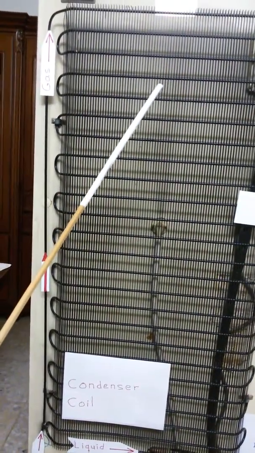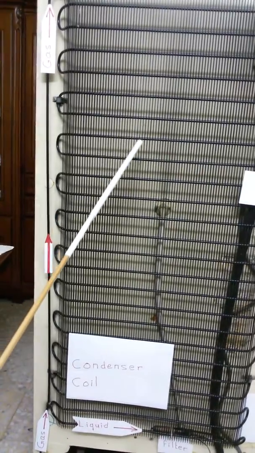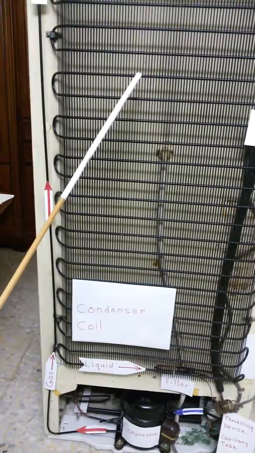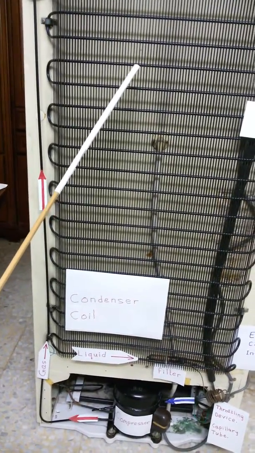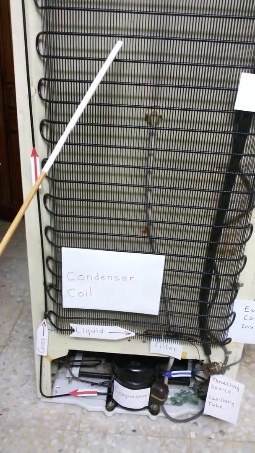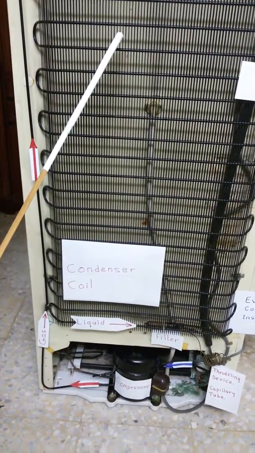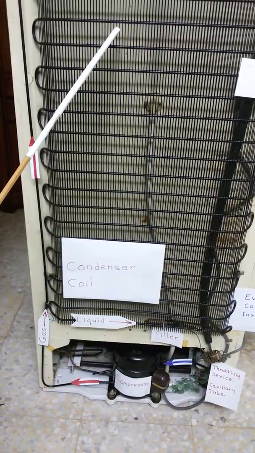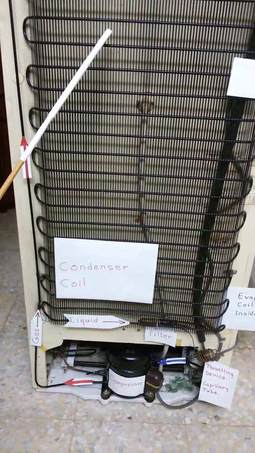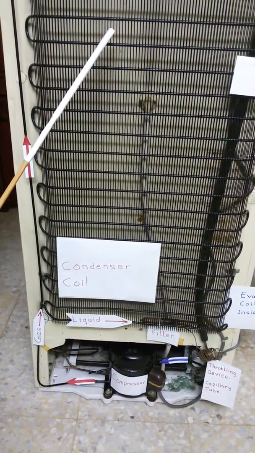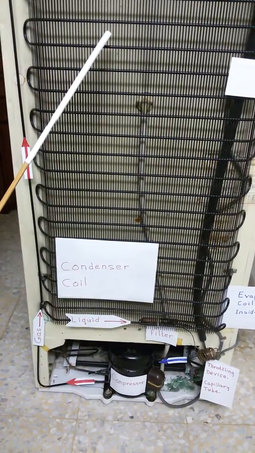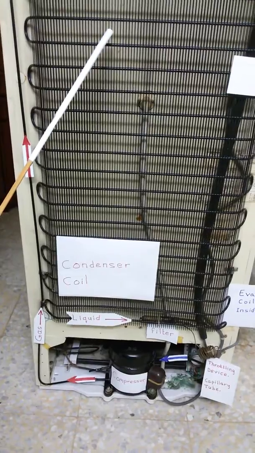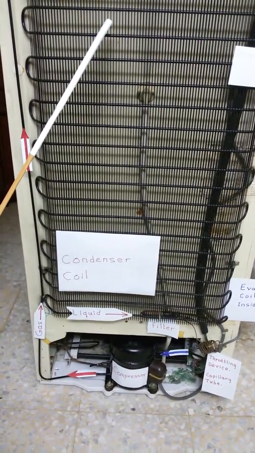When it passes through this condenser coil, which, as we said, is situated in room temperature, the temperature of the gas will decrease, and that will cause the particles of the gas to be close to each other more and more, and that will force them to condense and become liquid.